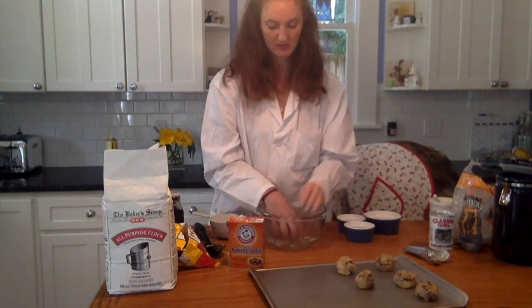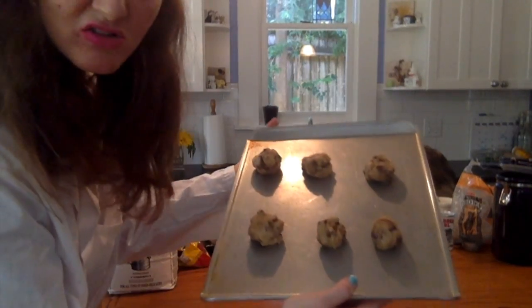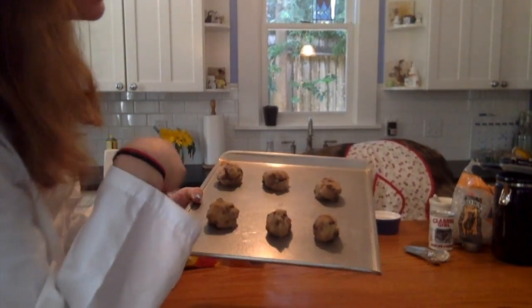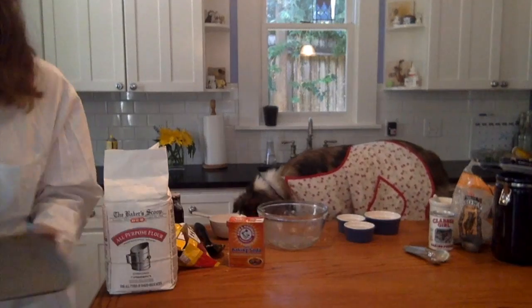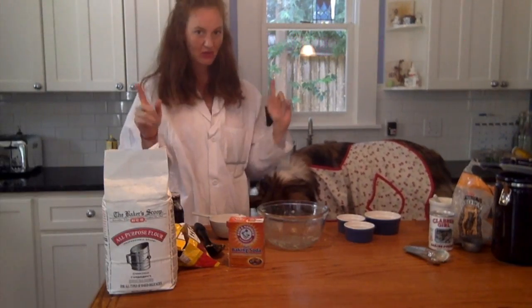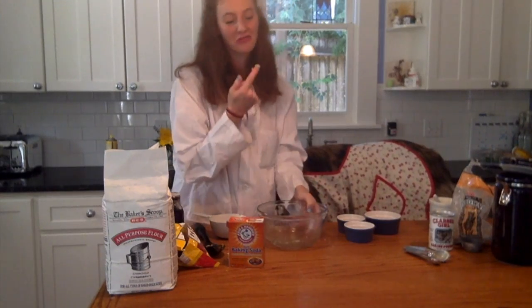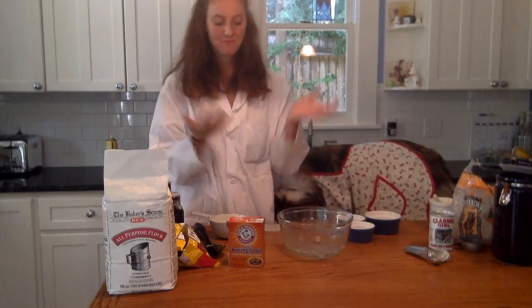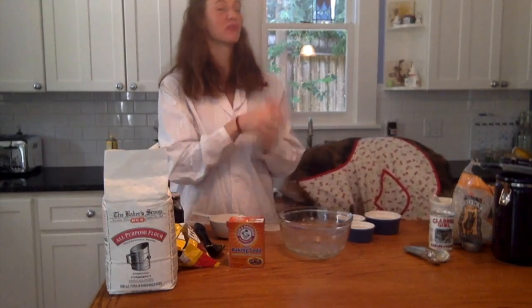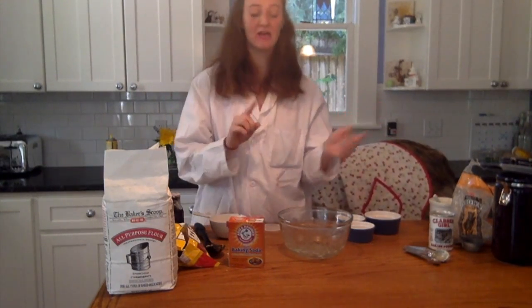I may have gone a little insane on chocolate. Six chocolate chip cookies with baking powder instead of baking soda. Now it is time for our final group of cookies. You can have as many different test groups as you want, but you have to have a control group.